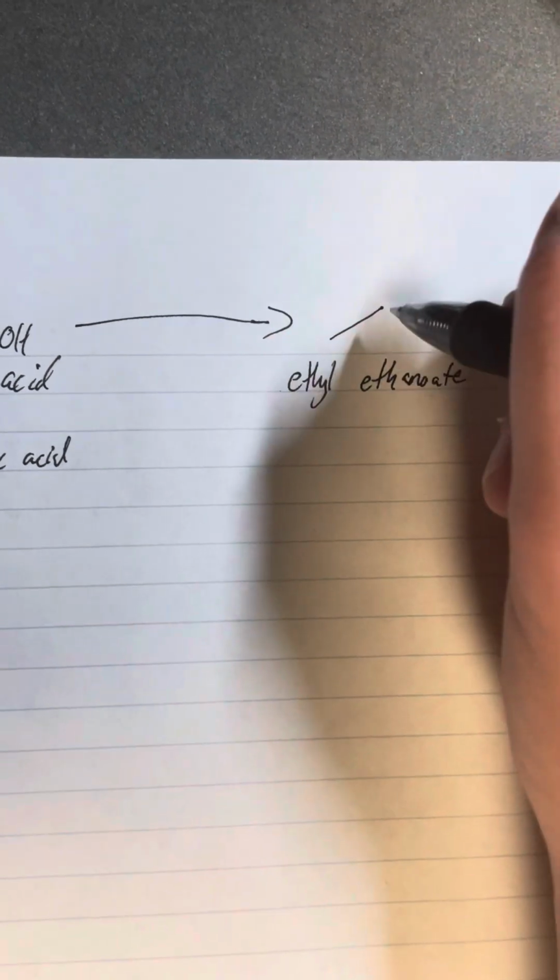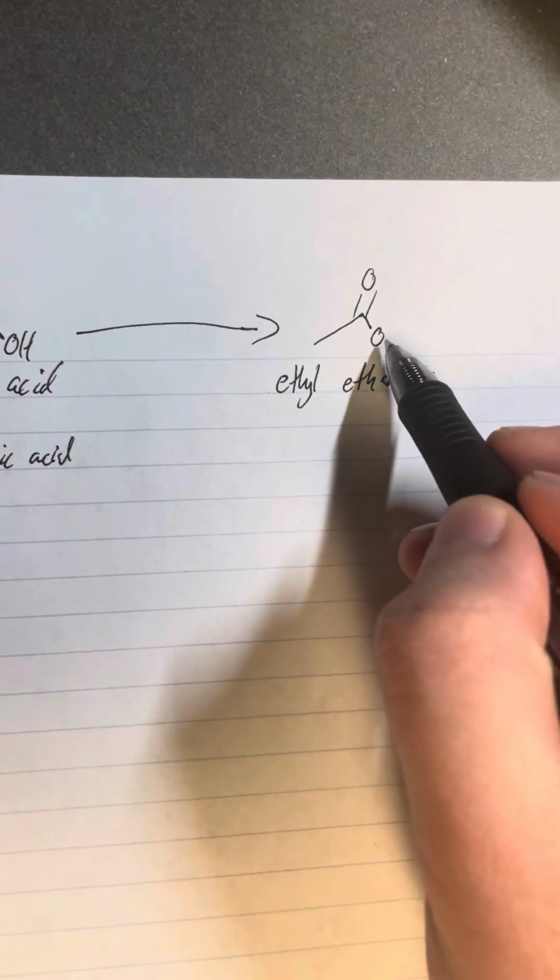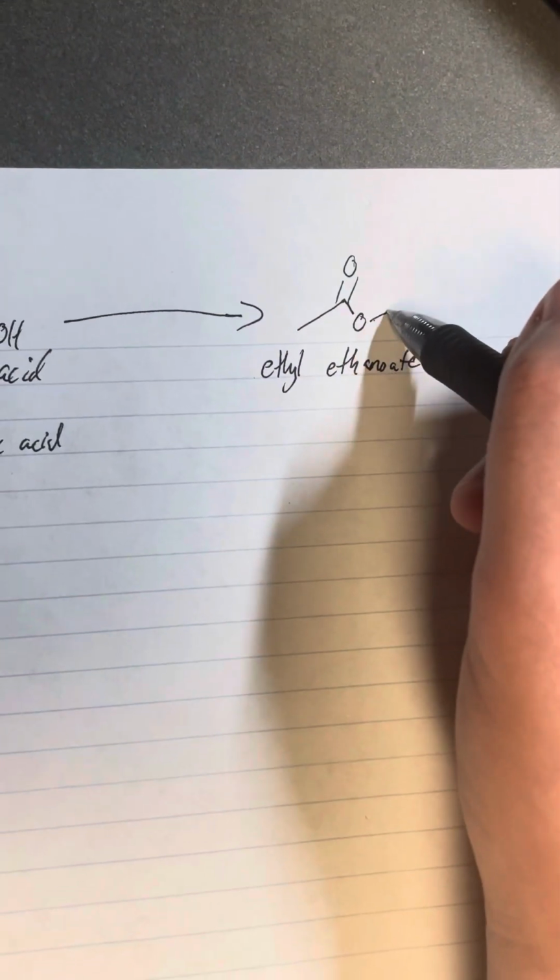So we draw an ethyl, and then we have an oxygen here like before, and then this double bond oxygen like before, but this is an ester, which means attached to this O, there's an ethyl group like this, which can also be written like this. So now the question is, how do we get from here to here?